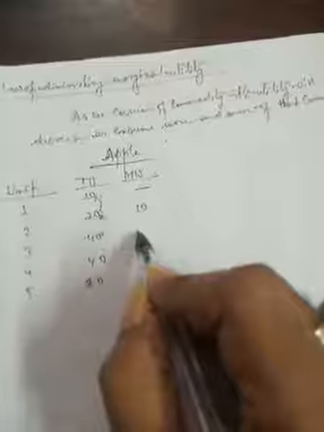Similarly, marginal utility, what do we know about marginal utility? Marginal utility is the change of total utility. That means first there is no change, next the change is 20 minus 10, so marginal utility is 10. Then after that, how much will be the marginal utility? It is 20, 40 minus 20. 40 minus 40 is 0, and then 30 minus 40 is minus 10.